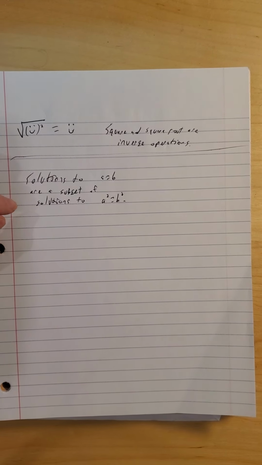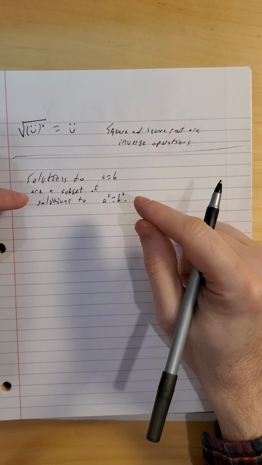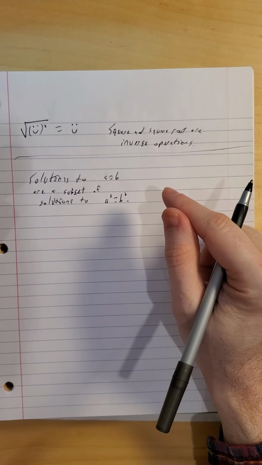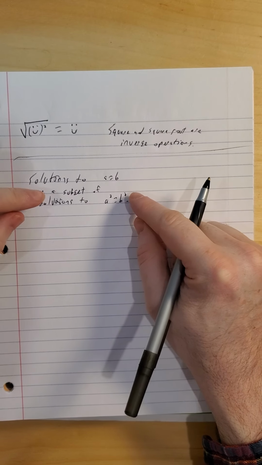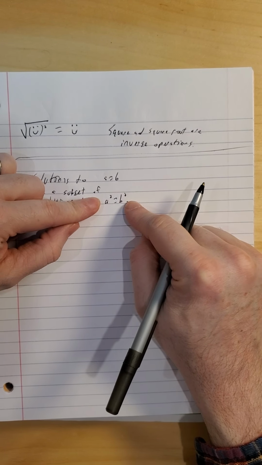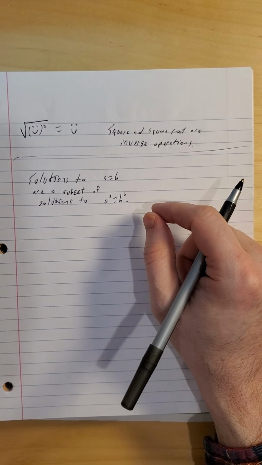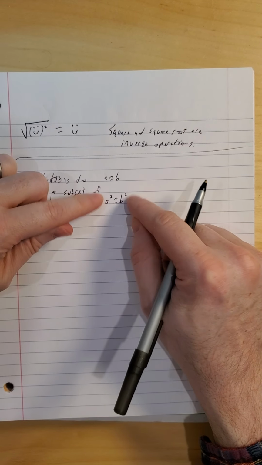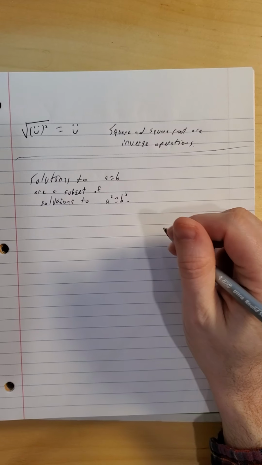So it is possible that we will have solutions that look good for everything after we square it, but don't work in the original. So it's possible that this will have solutions that A equals B does not.